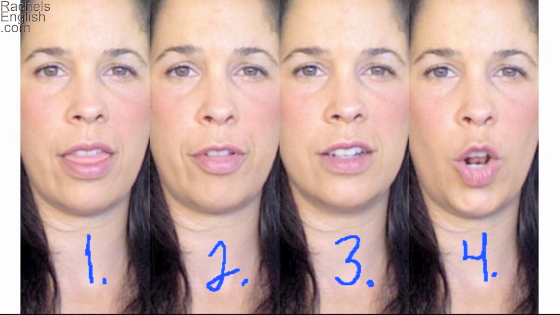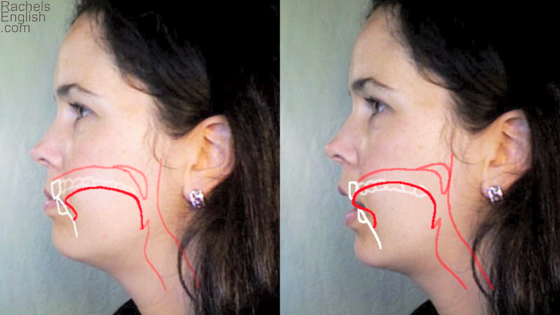But in some of those forward-facing photos, you saw the tongue come through the teeth. For that, the tongue reaches forward and touches just below the bottom of the top tooth, showing some of the tongue. Here are both of those tongue positions.